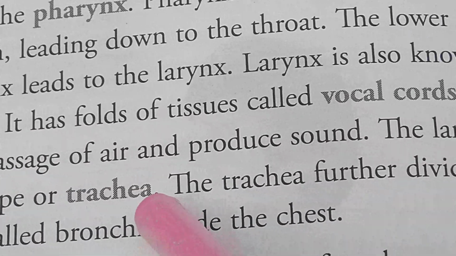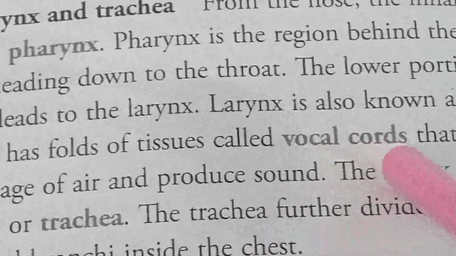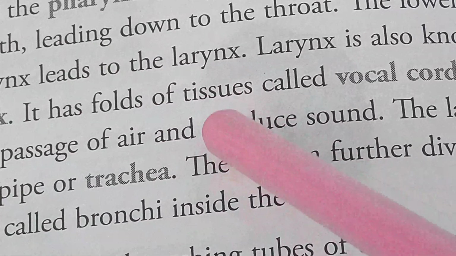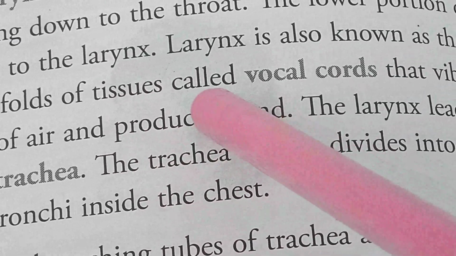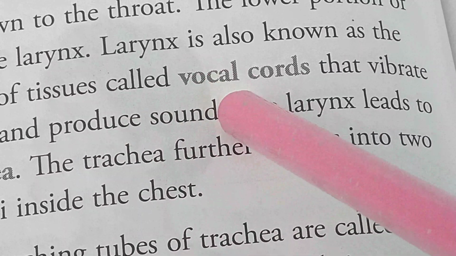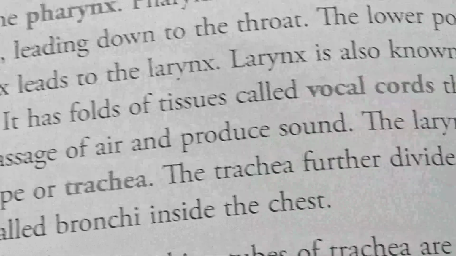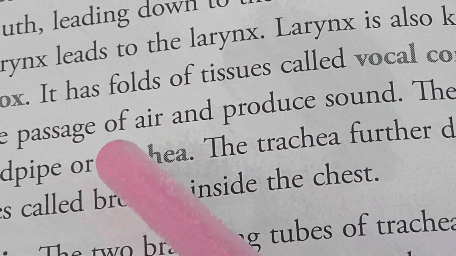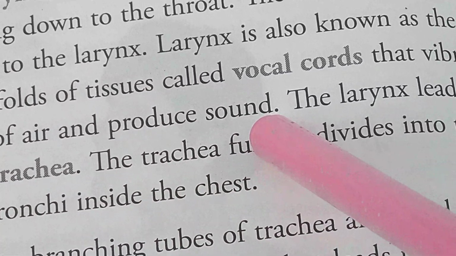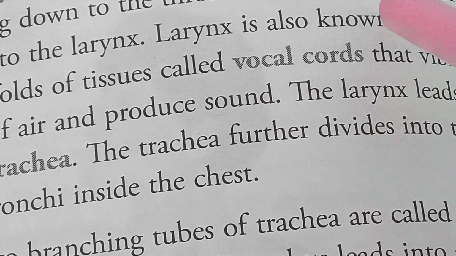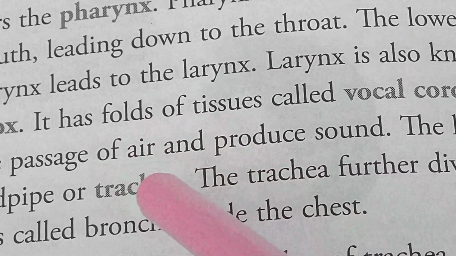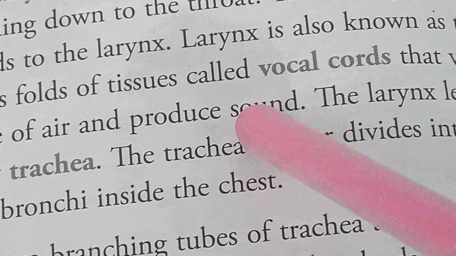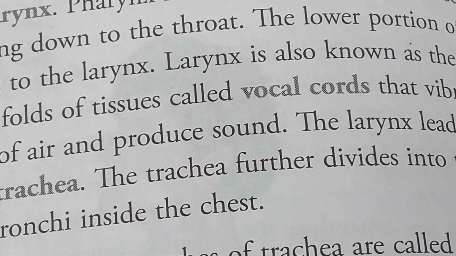It has folds of tissues called vocal cords. Voice box में tissue के बीच there are some folds. These are also known as vocal cords that vibrate with the passage of air and produce sound. इस वोकल कॉर्ड के द्वारा नॉर्मली हम लोग जब एयर इनहेल करते हैं ये वाइब्रेट पैदा करता है जिसके दौरान हम लोग आवाज क्रिएट कर सकते हैं, मतलब बात कर सकते हैं.